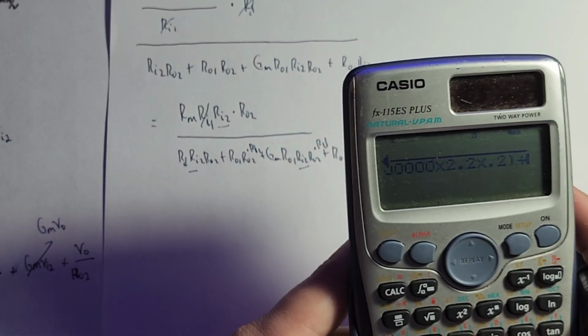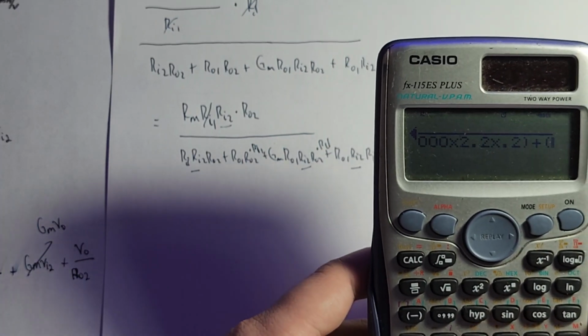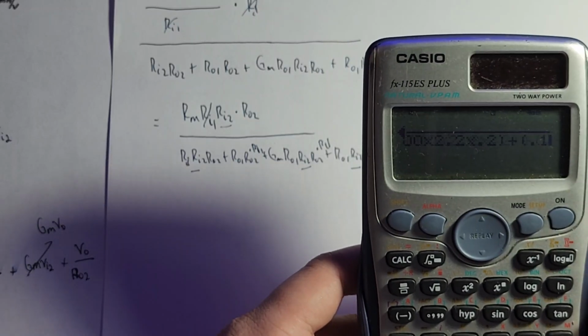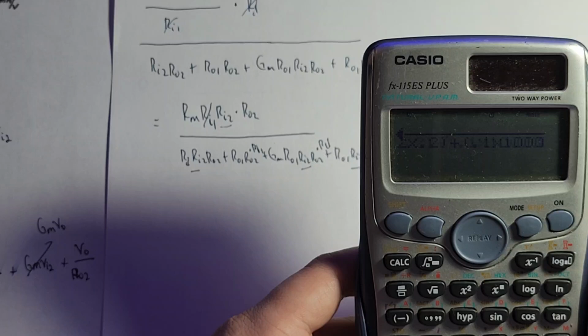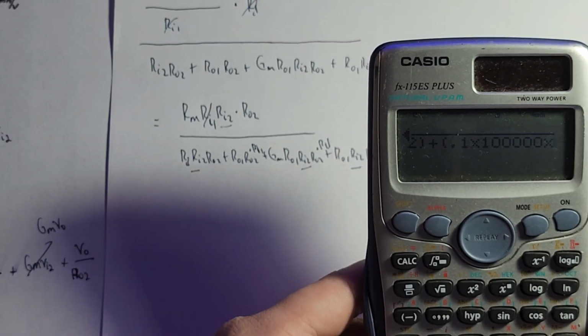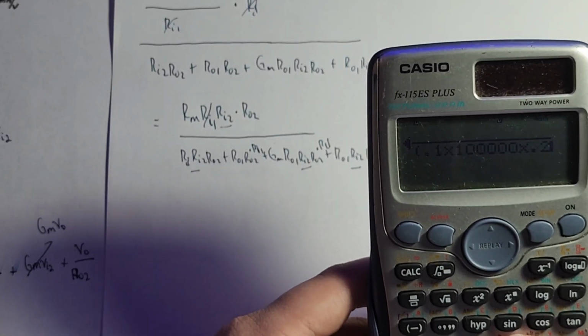Okay, it just has all of them. That's awesome. R out 1, 0.1 times R in 2, again 100,000 times R in 1, 0.2.